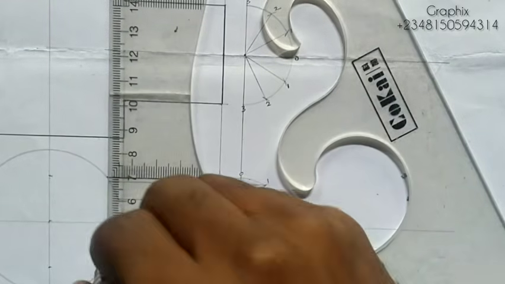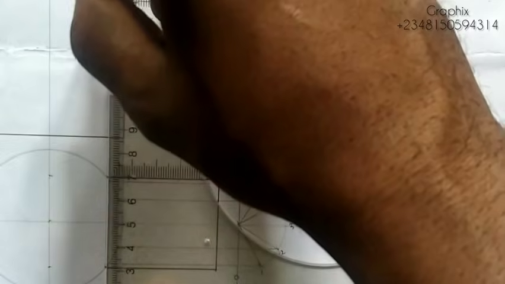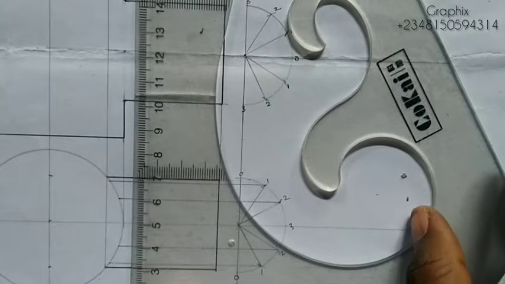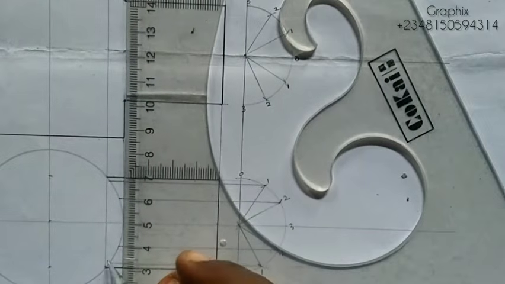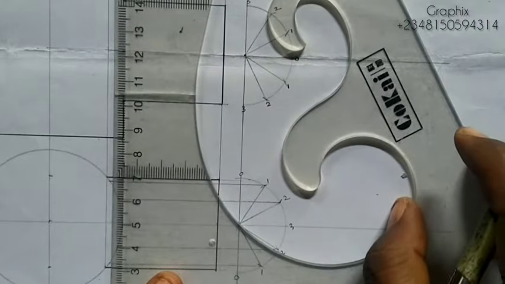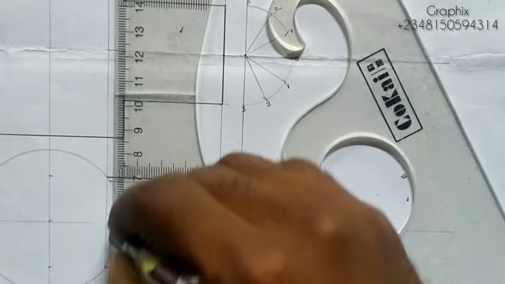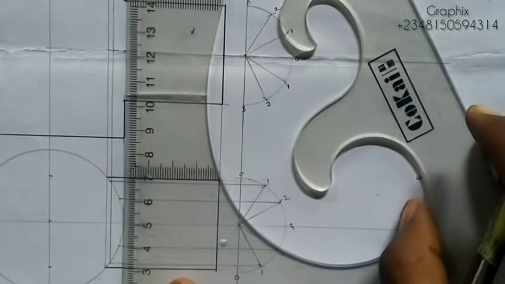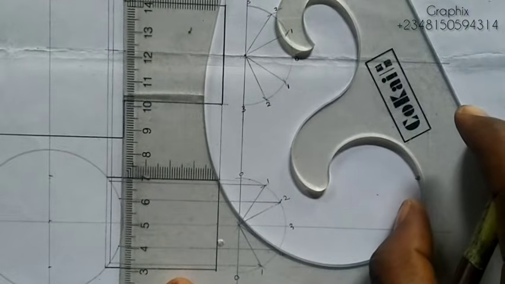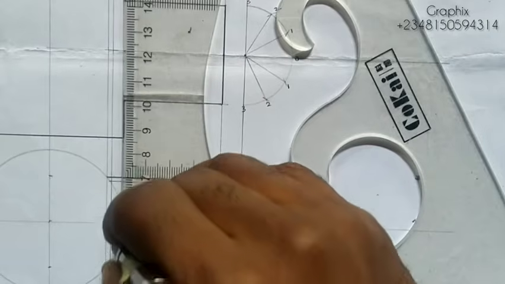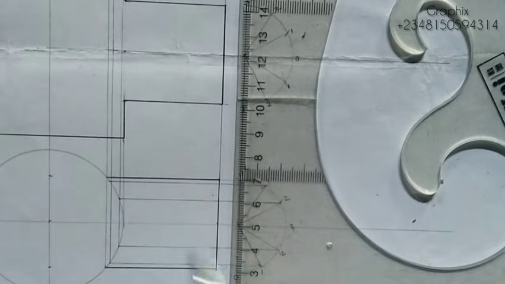And I'll take this up, and I'll come to the next one too, which is this point. I'll take it up, I'll come from the next one too, take it up, and this is already there. These are the first thing I'll do.